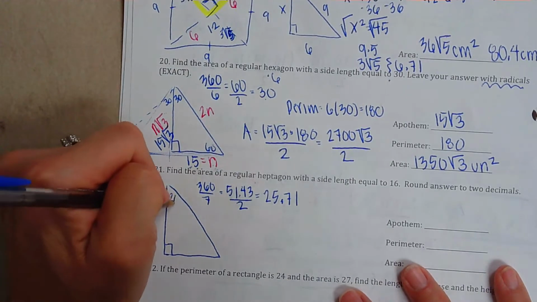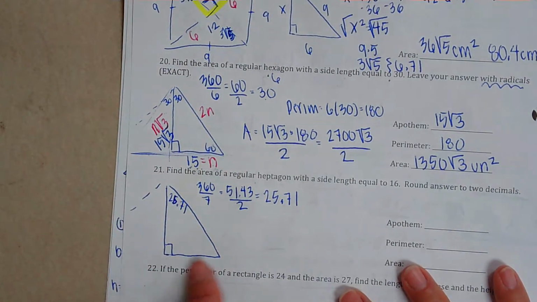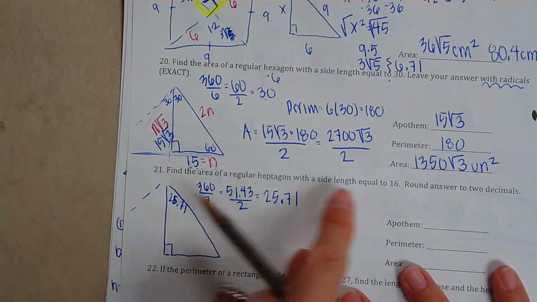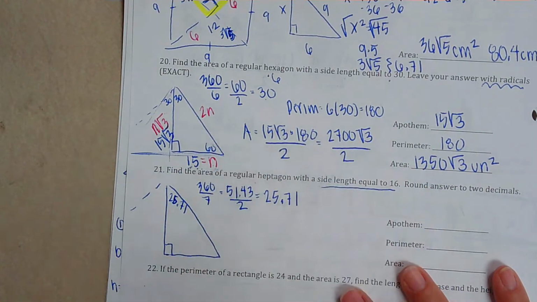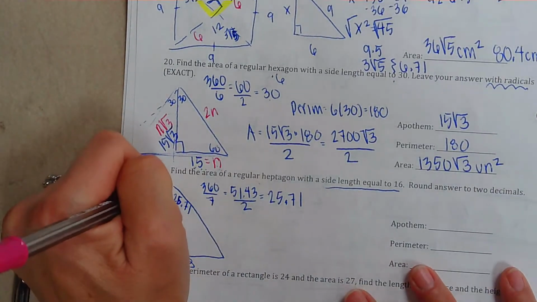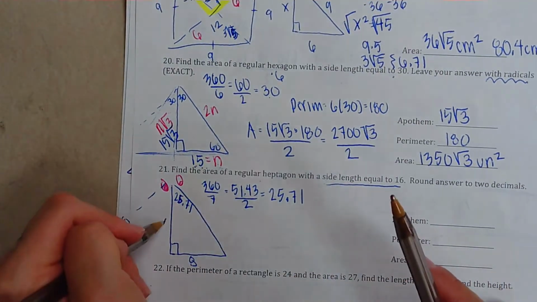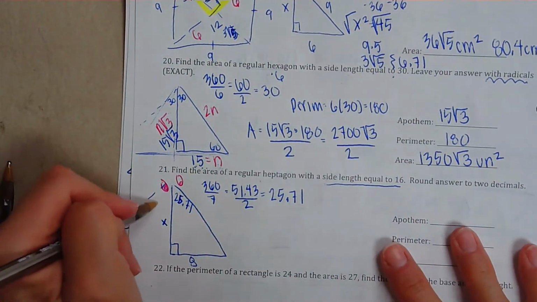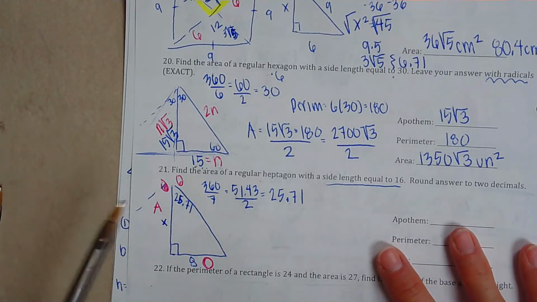So right up here is 25.71. Next, I'm looking at this. Remember, the apothem comes down and it cuts the side, which we know is equal to 16, in half. So this is 8. This is where my googly eyes would come in. I want my apothem, which is right here. That's also my adjacent, and this is my opposite.